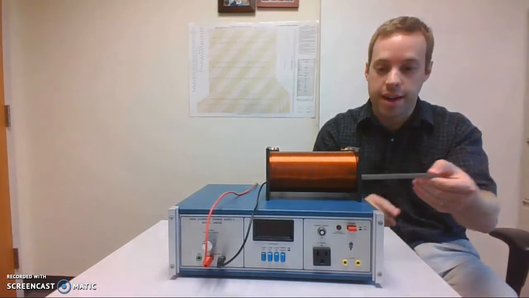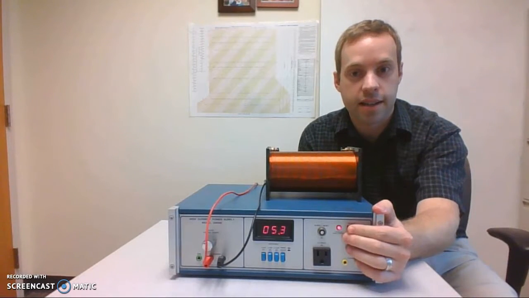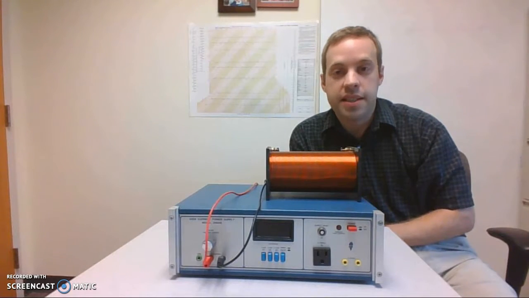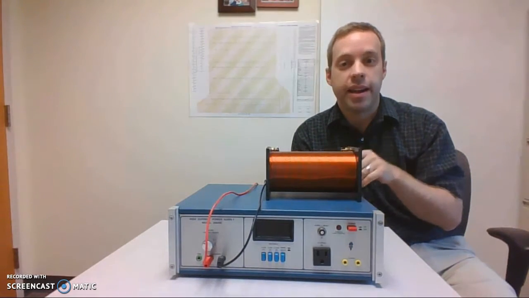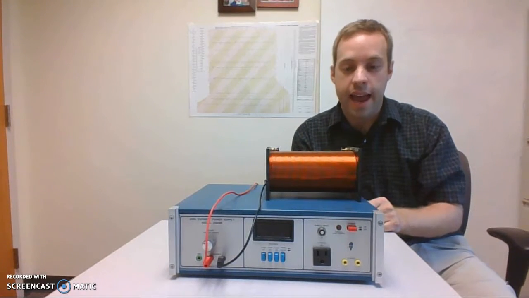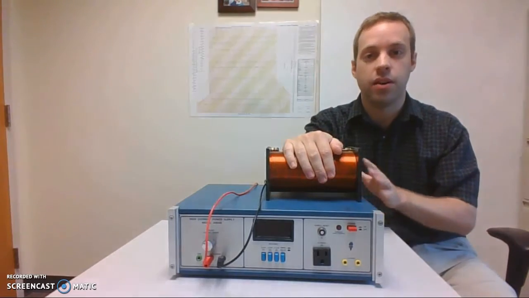And if I flip it around, instead of repelling, it should attract. And it just pulled it right in. And so we see that there is indeed a magnetic field that forms due to a current, and we've got ourselves a beautiful device, an electromagnet, that we use in all sorts of equipment.